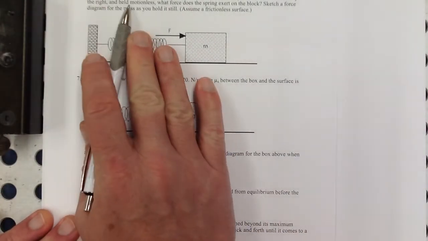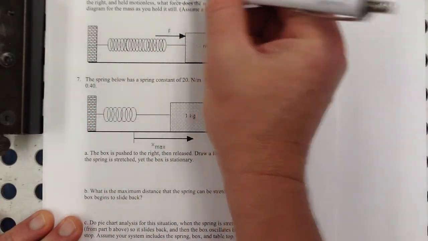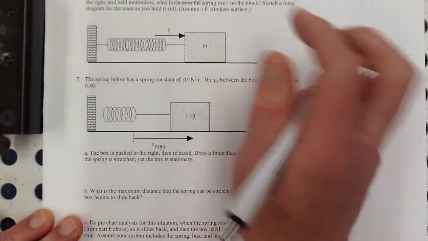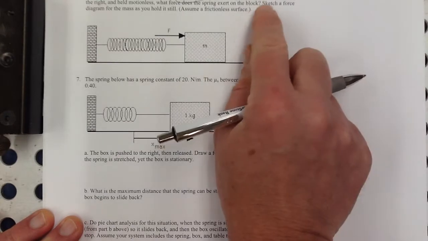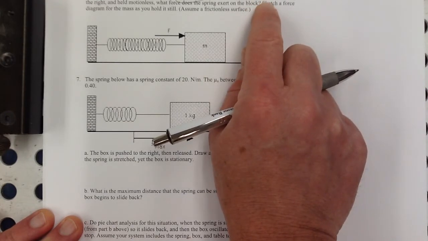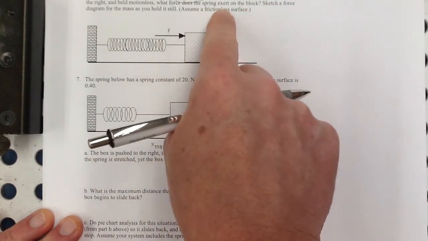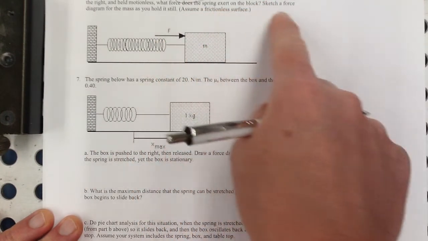Number 6, the spring below has a constant of 10 newtons per meter. That's my K. If the block is pulled, that's an X there, 0.30 meters horizontally to the right and held motionless, what force does the spring exert back on the block?